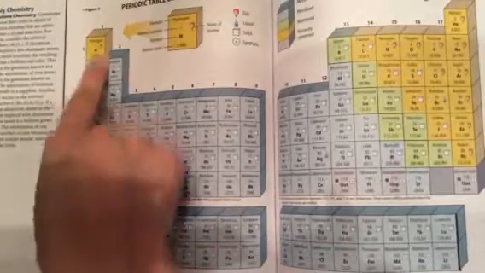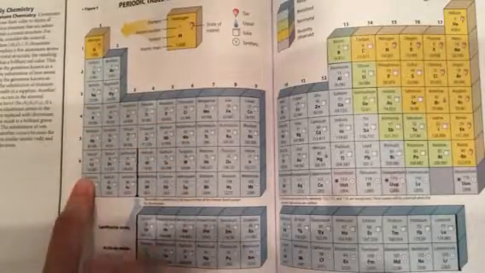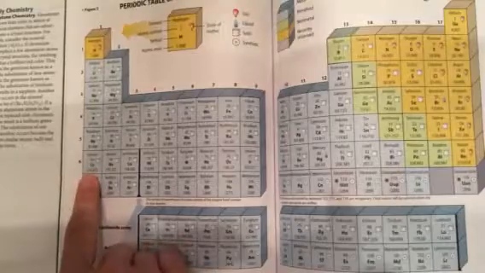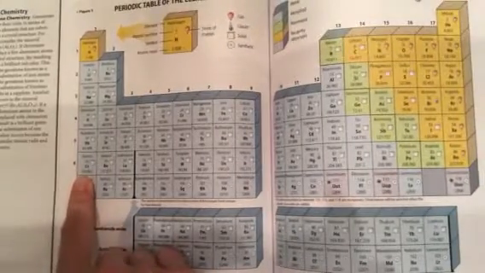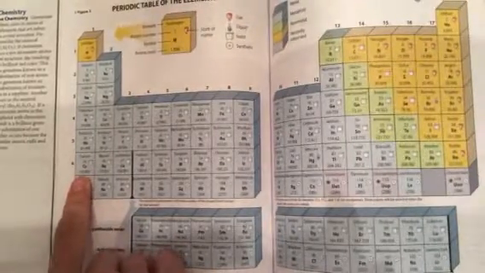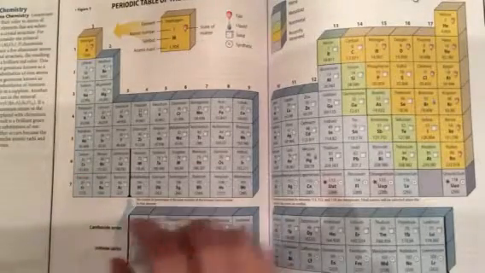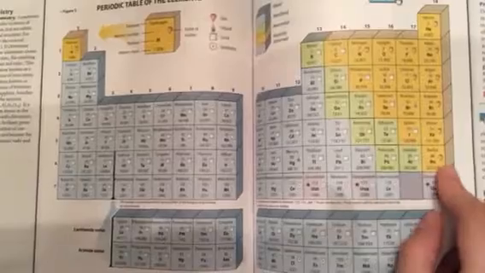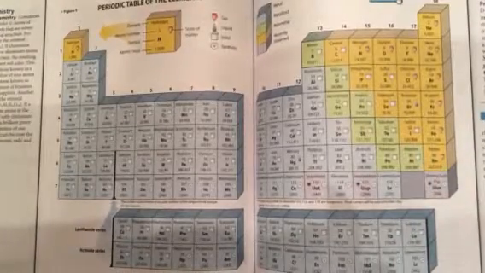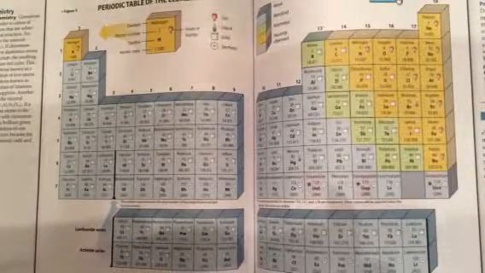This first column here, since it has 1 valence electron, it is much more likely that they will lose that 1 valence electron in order for them to have an electron configuration similar to a noble gas. That's essentially what's happening when it's either losing or gaining electrons.